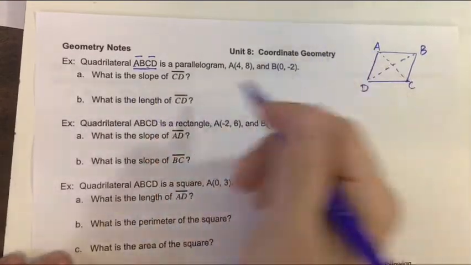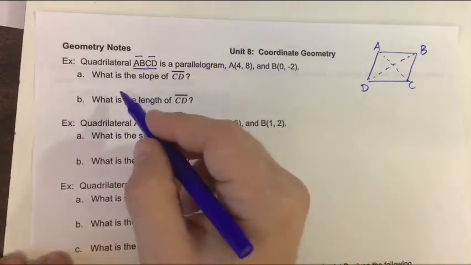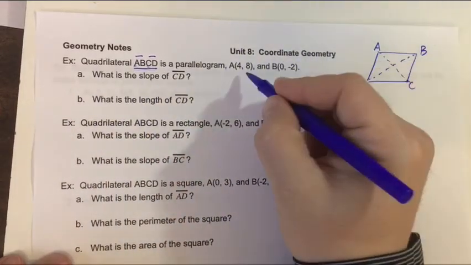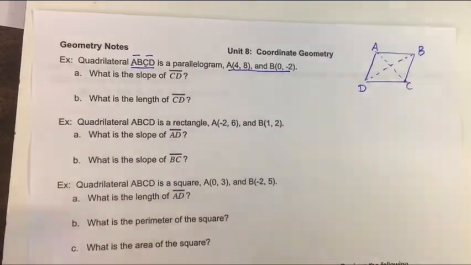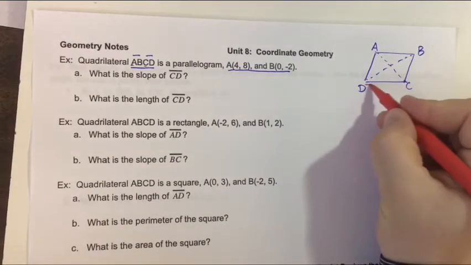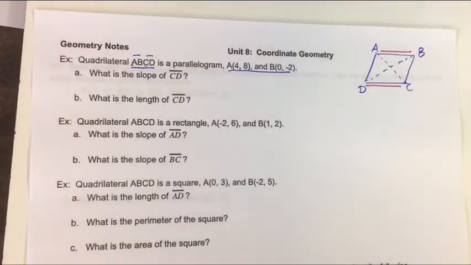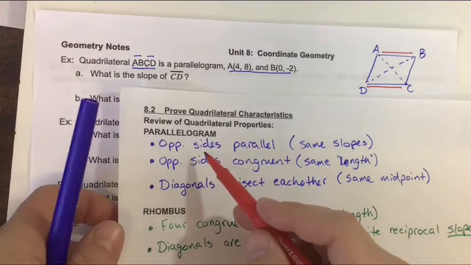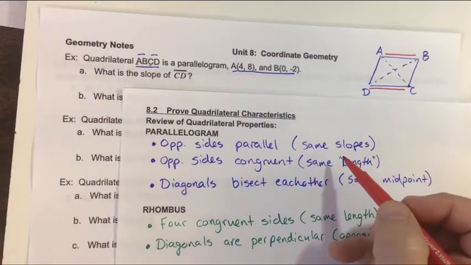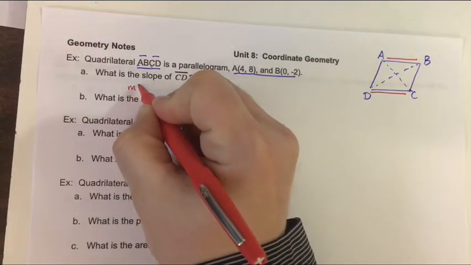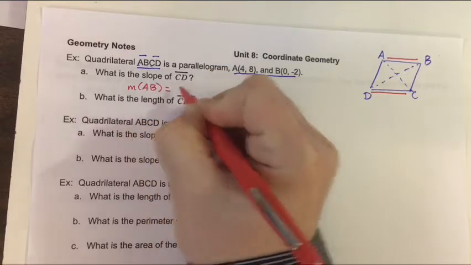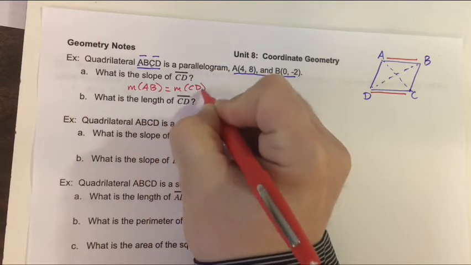So in the first example, question A: what is the slope of CD? Well, they give you the points for AB. Remember, CD is the opposite side from AB. In a parallelogram, opposite sides are parallel, so they have the same slope. So all I have to do is find the slope of AB, which is also the slope of CD.